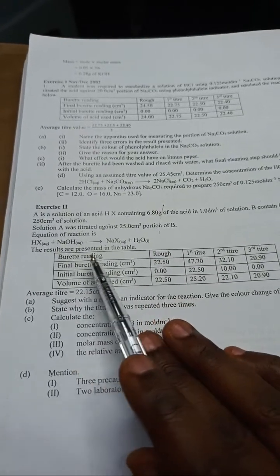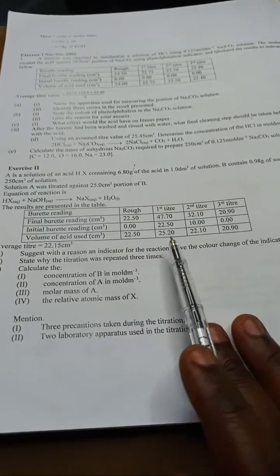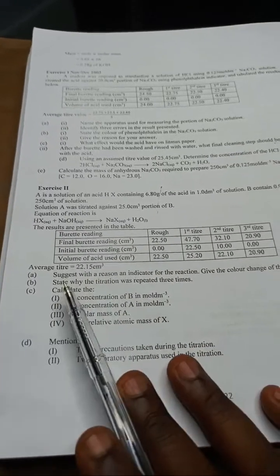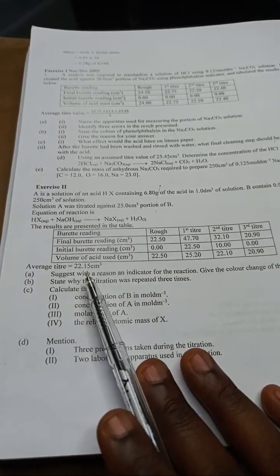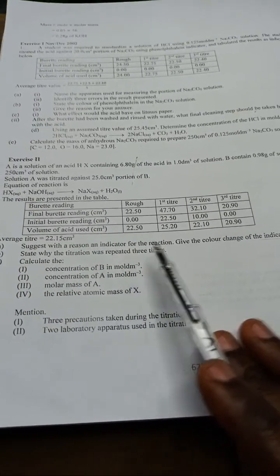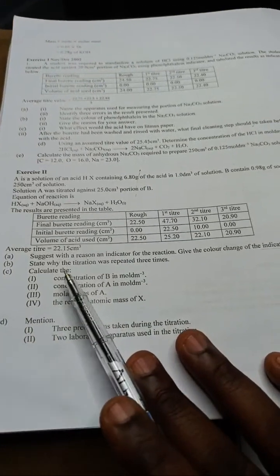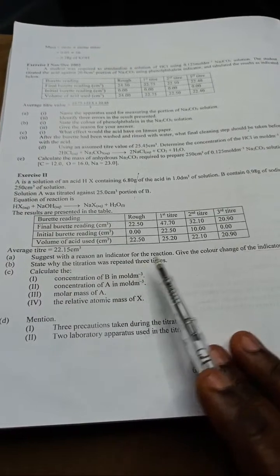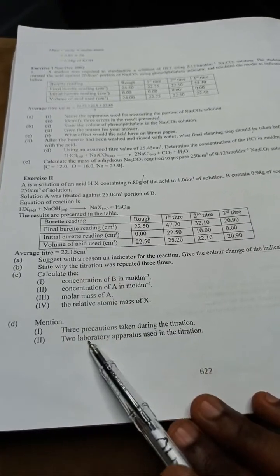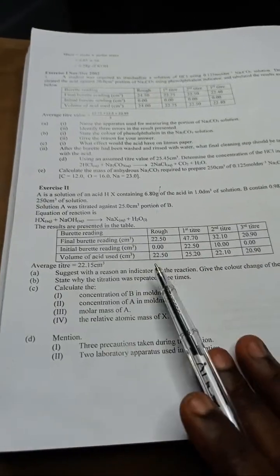The results are presented in the table. So they've given you the table, and it's from the table that they got the average titer value, which is 22.15 centimeter cube. Suggest with a reason an indicator for the reaction. Give the color change of the indicator. State why the titration was repeated 3 times. Calculate the, now they told us what to calculate. Mention 3 precautions for the laboratory apparatus used, and that's all. So let's take them one after the other.